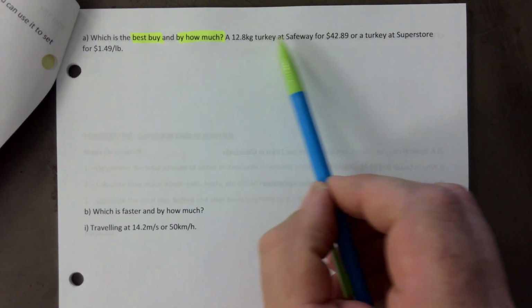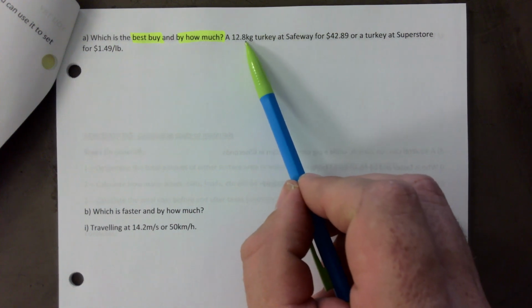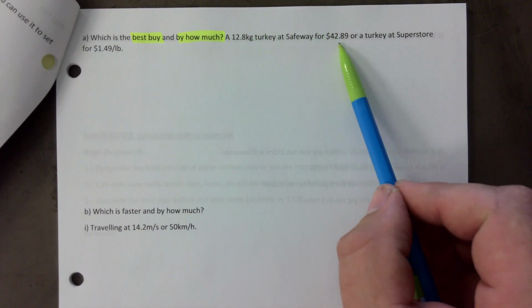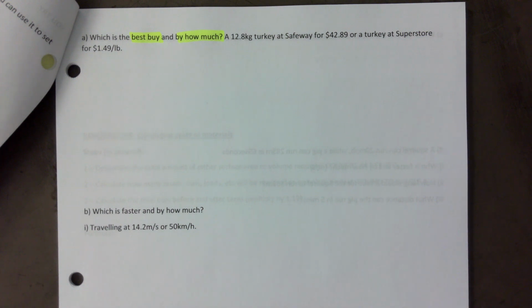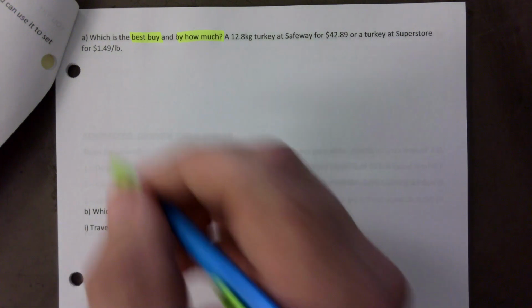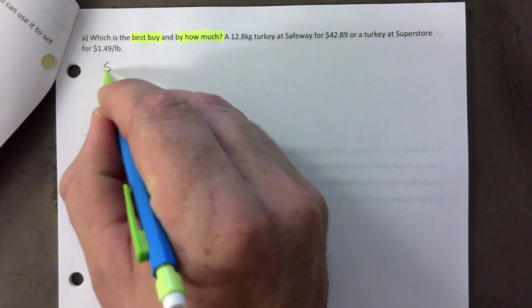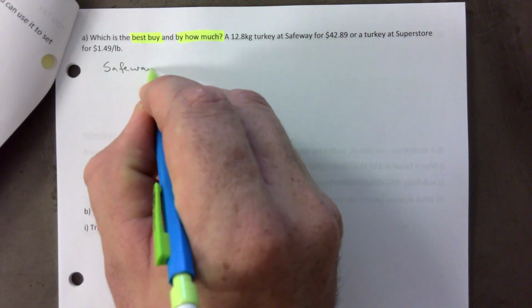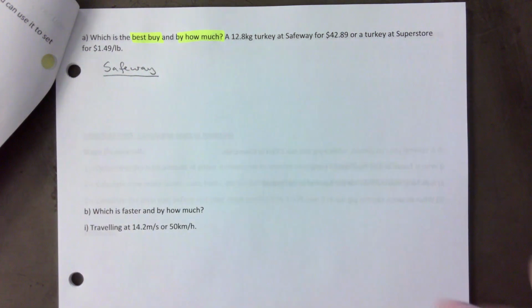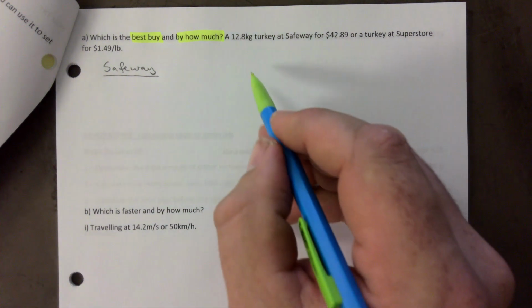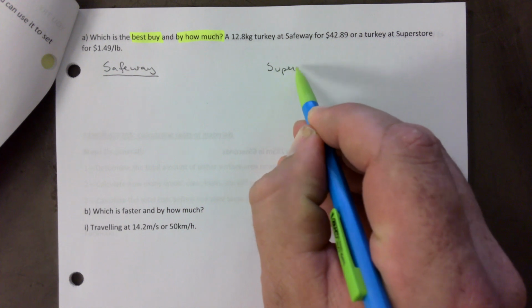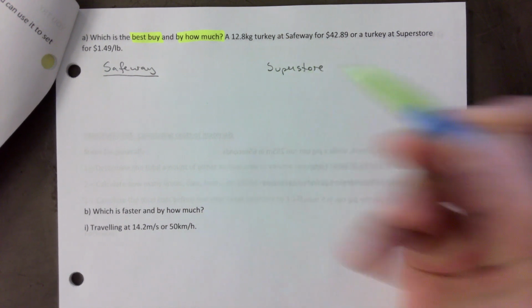Is it a turkey at Safeway for 12.8 kilograms at $42.89? Or is it buying a turkey at Superstore for $1.49 a pound? Like, which one is better? It could look different for everyone, but I'm going to start with Safeway here. I like to compare them side by side. And so I'm going to go Superstore over here. It's on page 6.